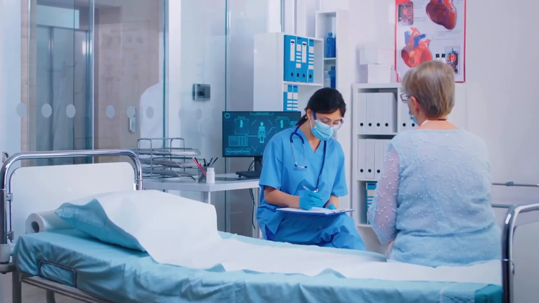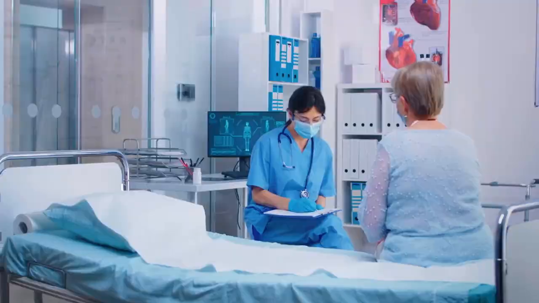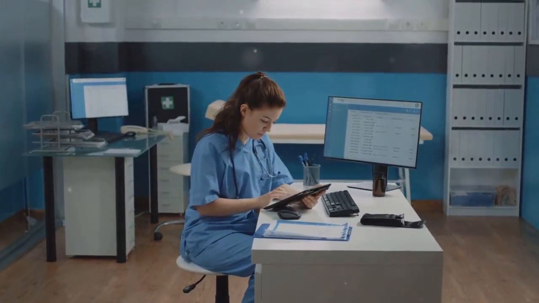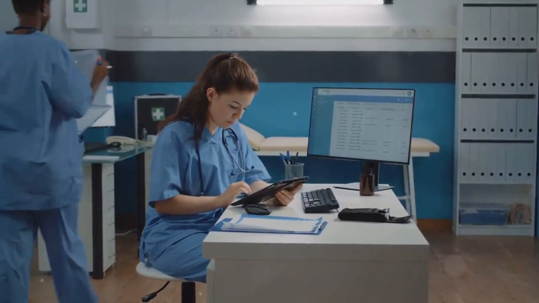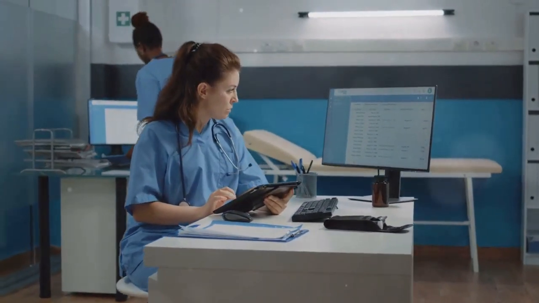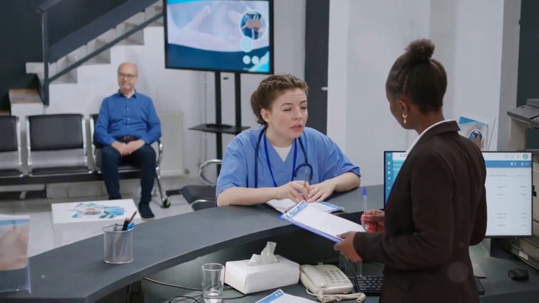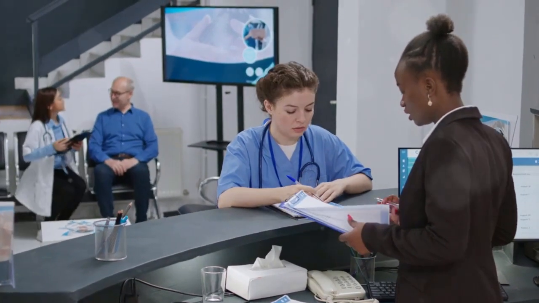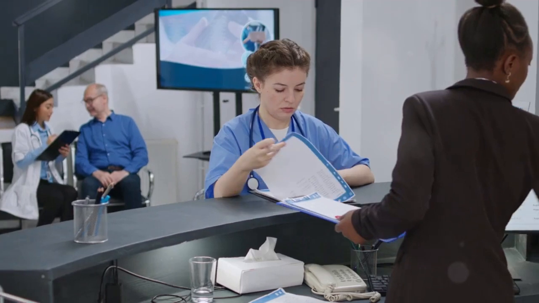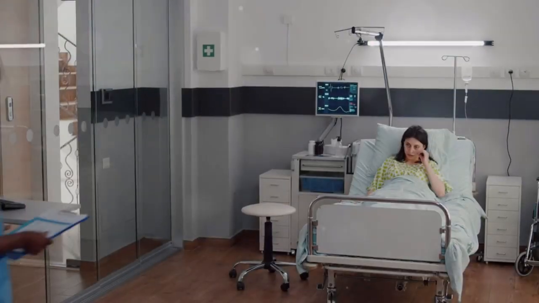Patient acuity models assess each patient's care needs. Nurses input patient information like diagnosis, mobility needs, and risk factors into a system. The model assigns a score to each patient based on the intensity of care they require, which helps determine staffing needs.